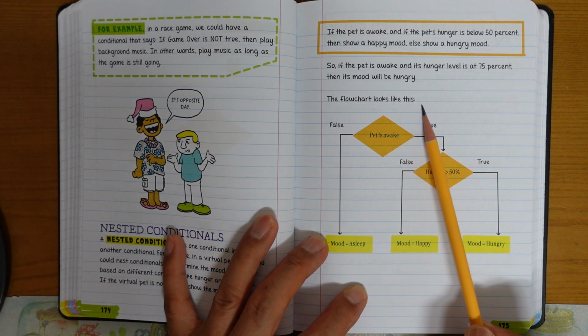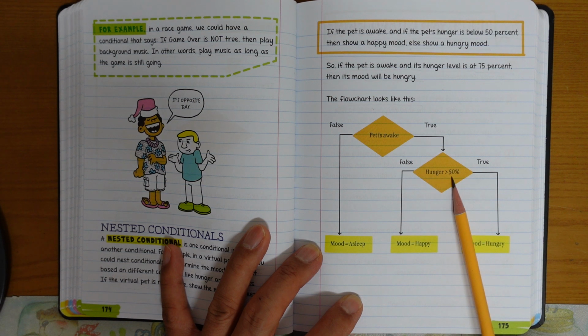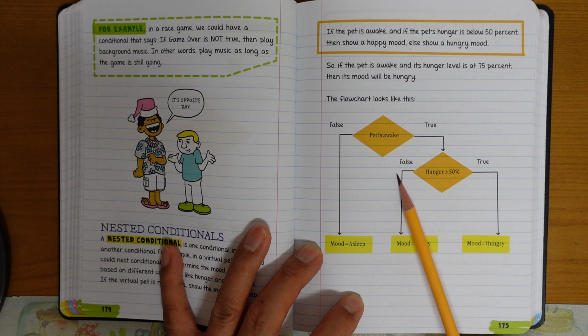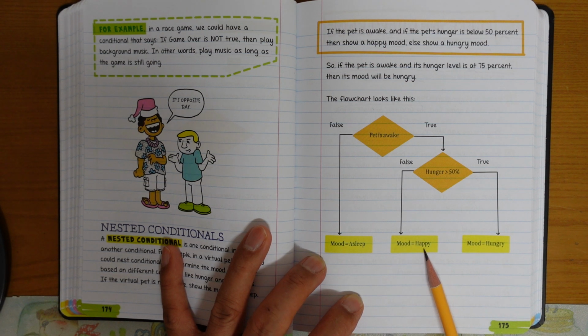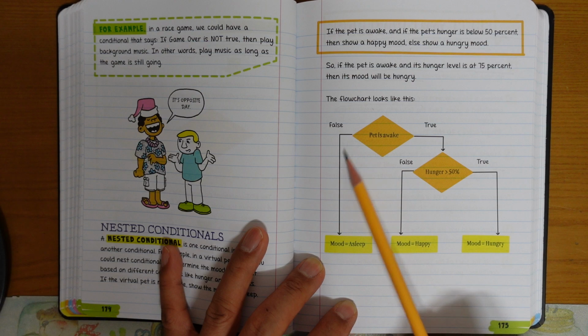The flow chart looks like this. Is pet awake? True. Is hunger below 50%? Mood happy. True, mood hungry. Mood asleep.